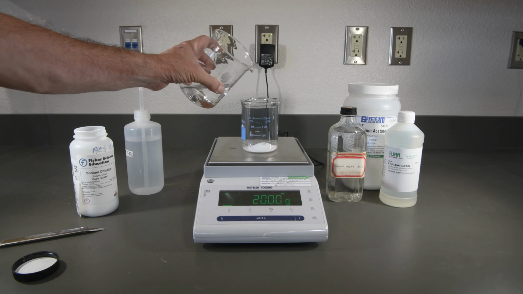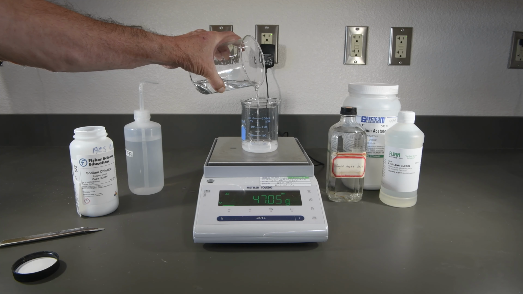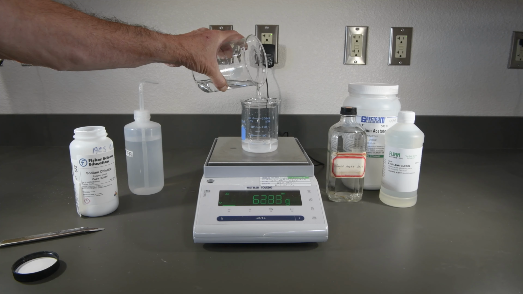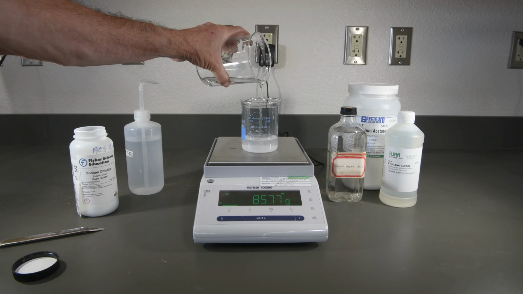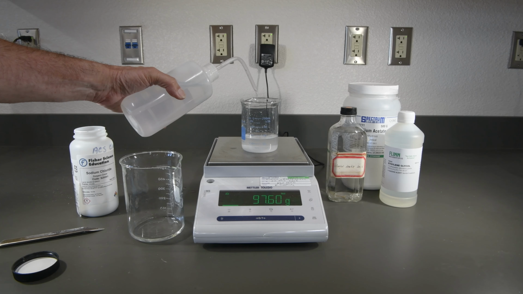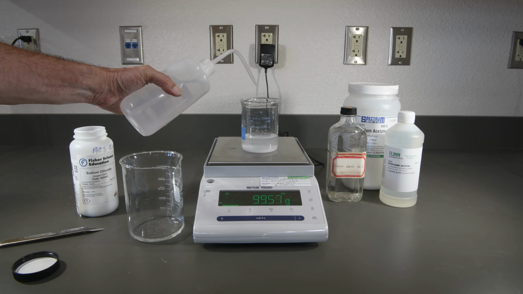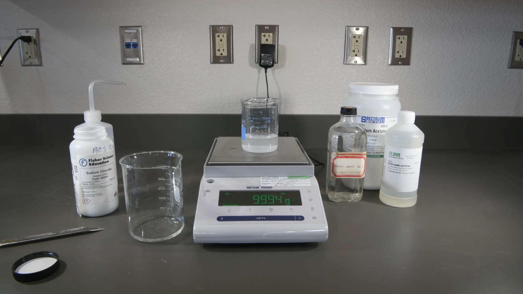Now let's add our 80 grams of water to that. All right, and we'll just finish that up with our dropper bottle. And that looks very close. So that should wrap it up for our 4 solutions of sodium chloride.